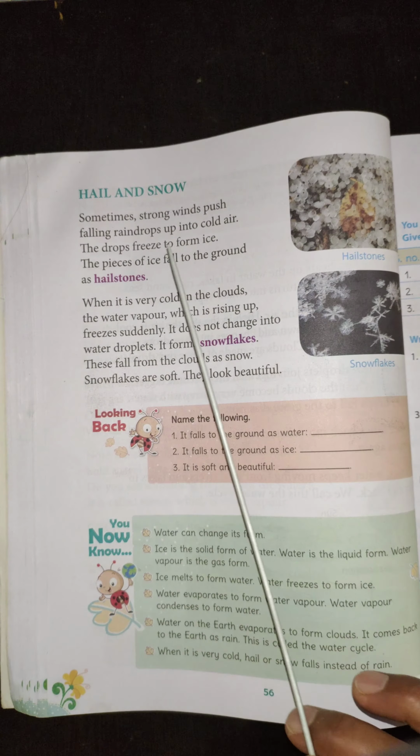Now C. Put a tick mark for true and a cross for false statements. First one: a liquid can flow but a solid cannot. It is correct. So usually liquid can flow. If you try to hold a liquid in your fingers, not in the palm region but in the finger region, through the gaps it can flow out.